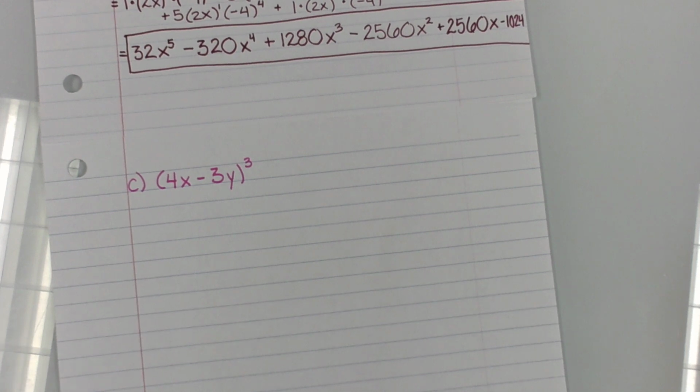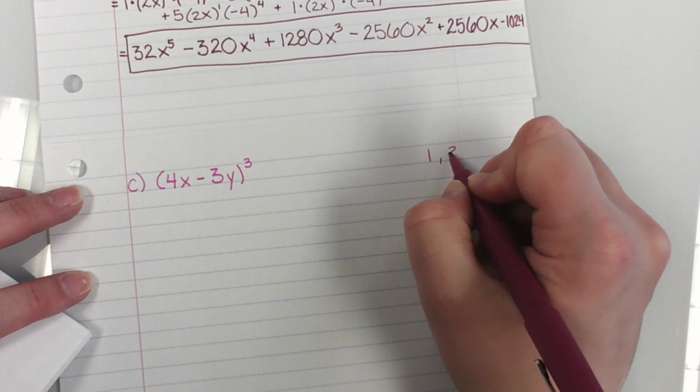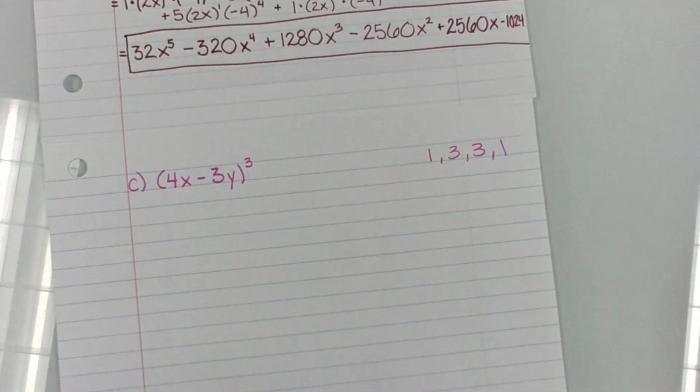Gabby, where am I looking at Pascal's triangle? What are the numbers there? 1, 3, 3, 1. Good. Leaf.